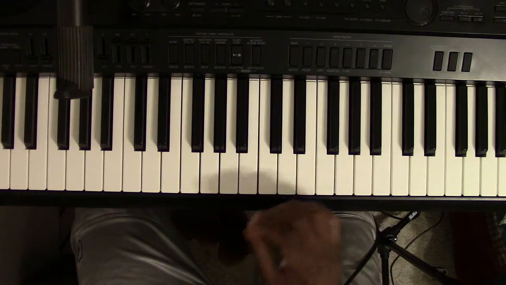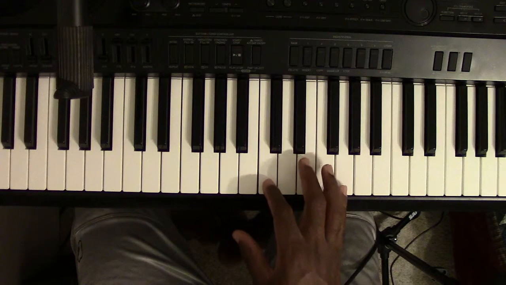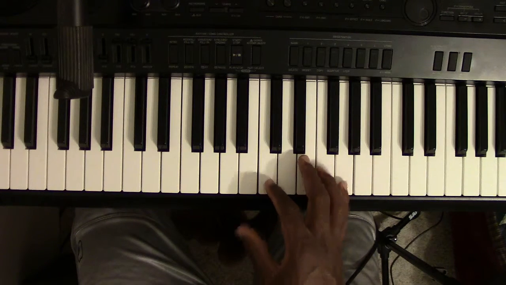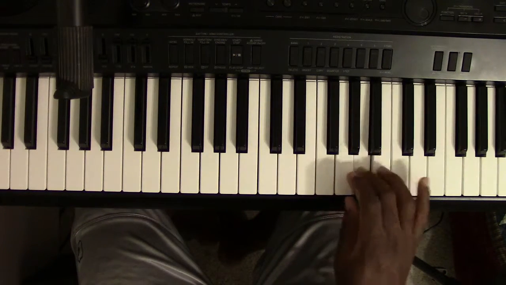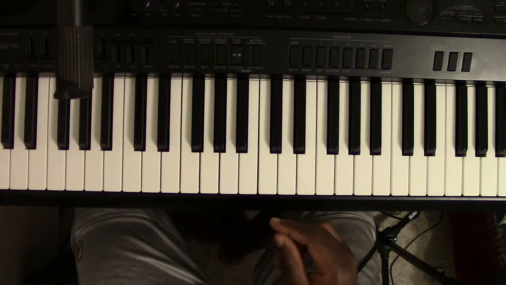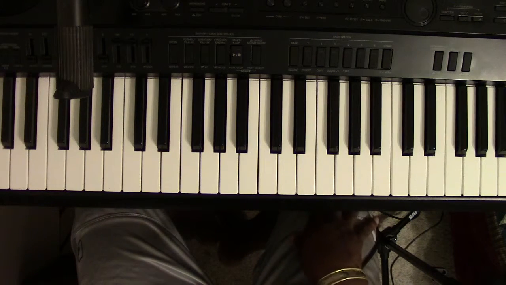Okay, so all the triads of the key of C have to use the notes of the key of C. And because sometimes the major third of a chord is not available in the C major scale, you're having to use a minor third instead of a major third.